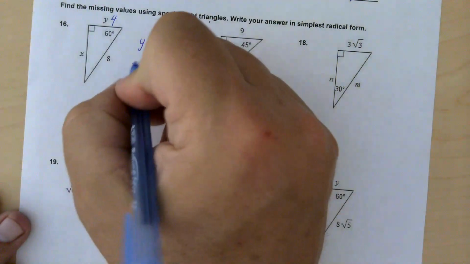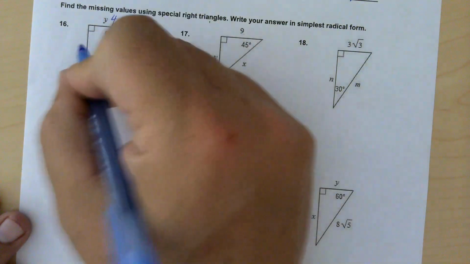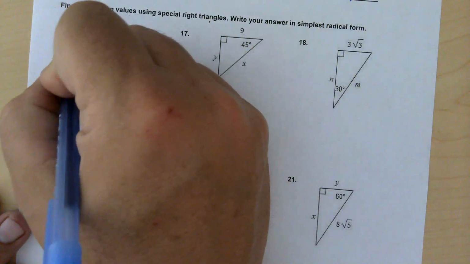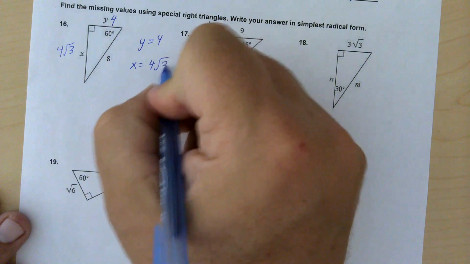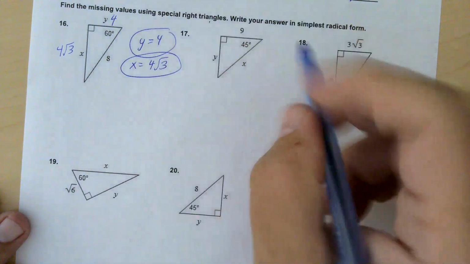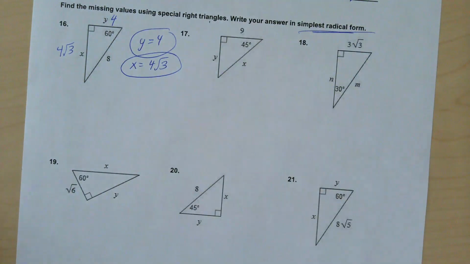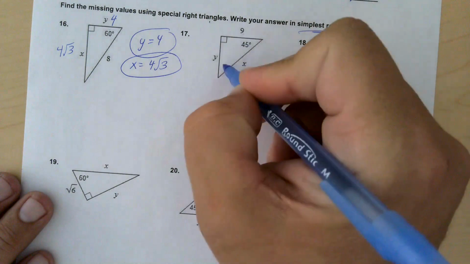Okay, and then once I know the short side, to find the longer side, I just take the short side times root 3. Okay, and you can just leave it in that form. I want it in simplest radical form, so I don't want decimals. Okay, so then for this one, it's 45-45.